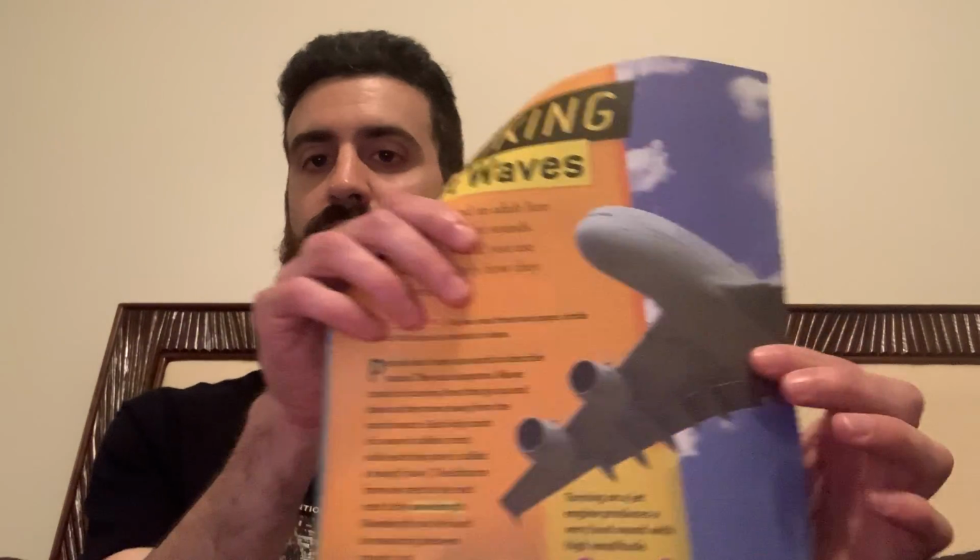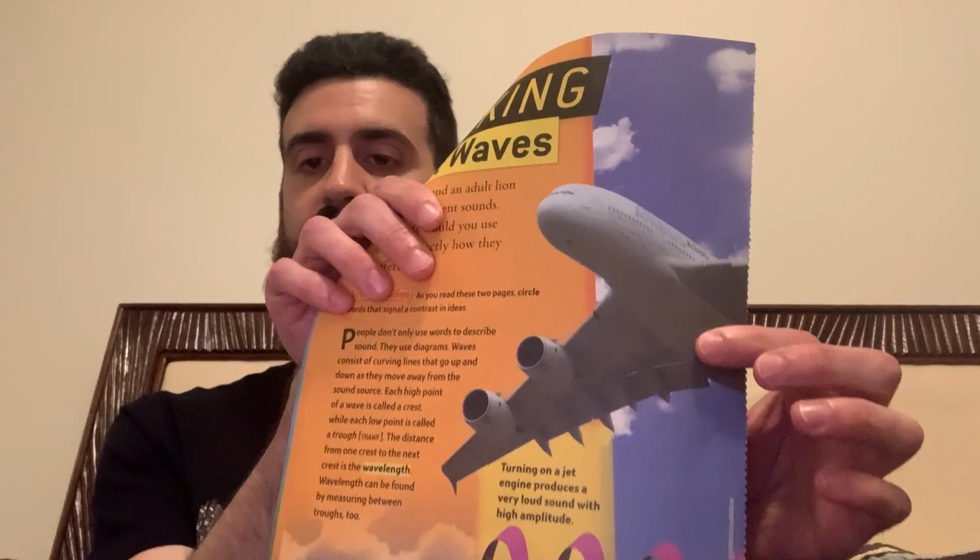You see a picture of a pin. It says dropping a pin onto a hard surface produces a soft sound with low amplitude. So going back to page 652, it shows you the first half of the jet. It says turning on a jet engine produces a very loud sound with high amplitude.